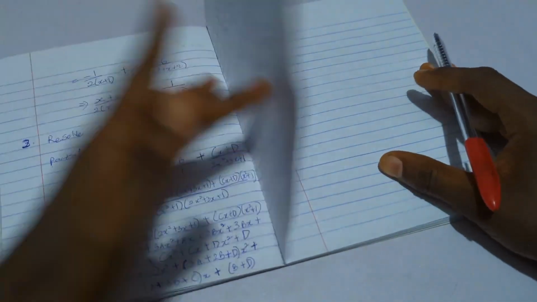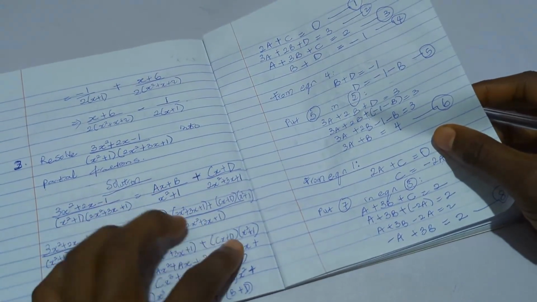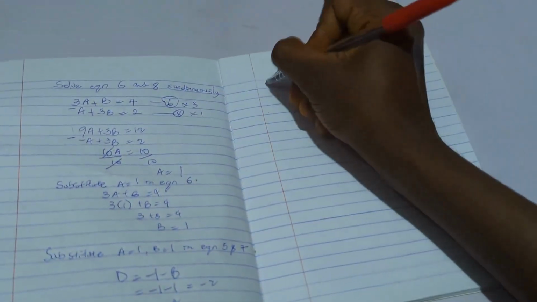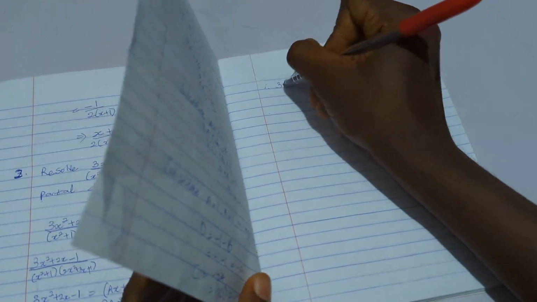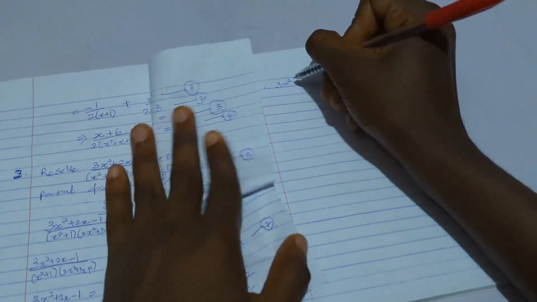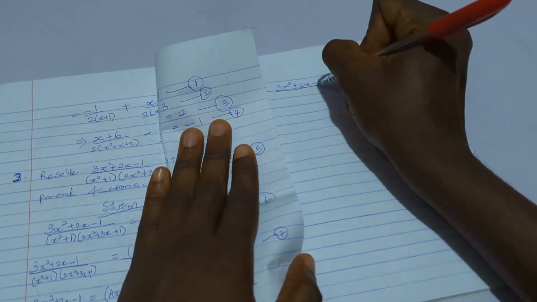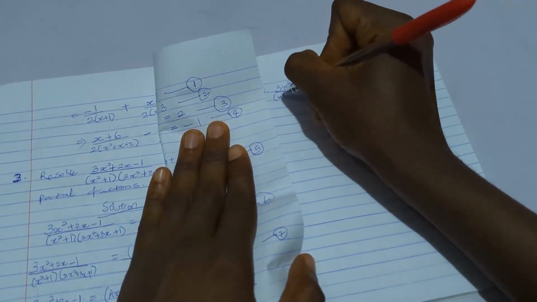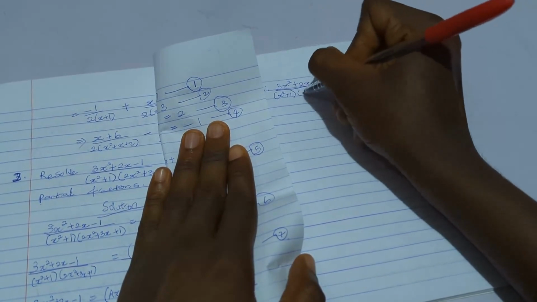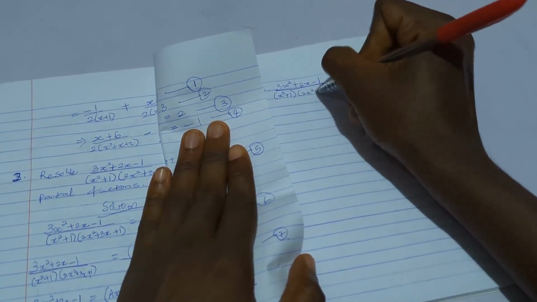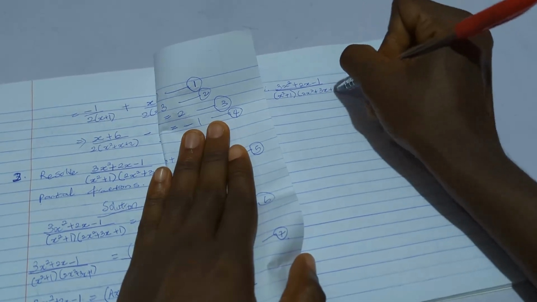So all we need to do now is to put it in our mock-up solution. Our solution is what? 3x squared plus 2x minus 1 over x squared plus 1, 2x squared plus 3x plus 1.